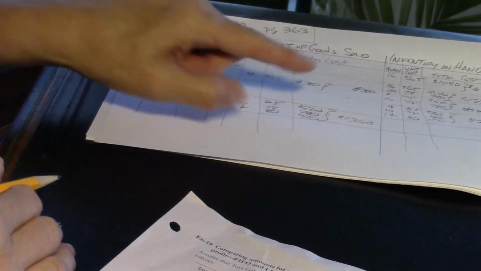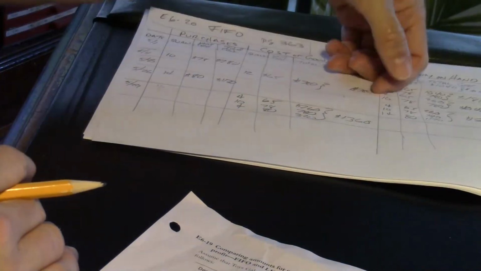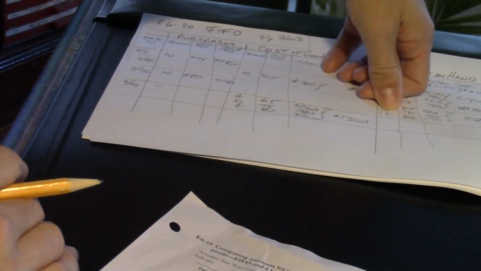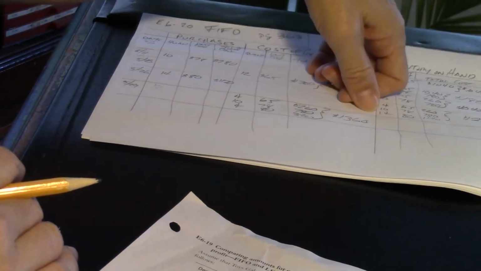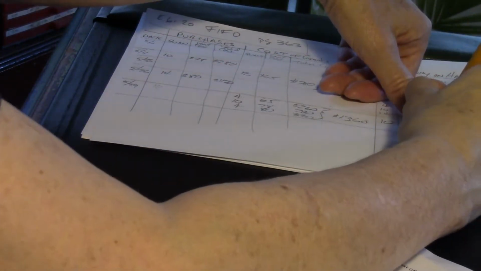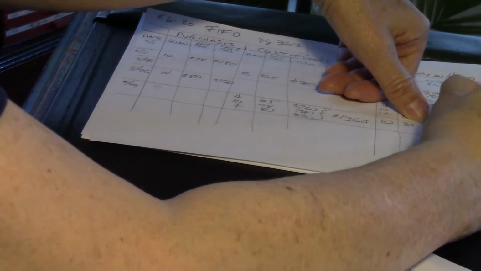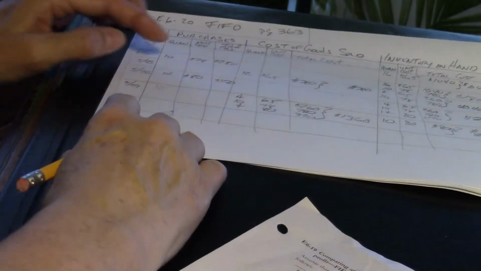Now I have to update my inventory on hand because I just sold 18 tires. Well, I sold all of those, so there's nothing to bring down. Of these 14, I sold 4, so that means I have 10 left at $80 each. So that's $800. So now I can do my totals.